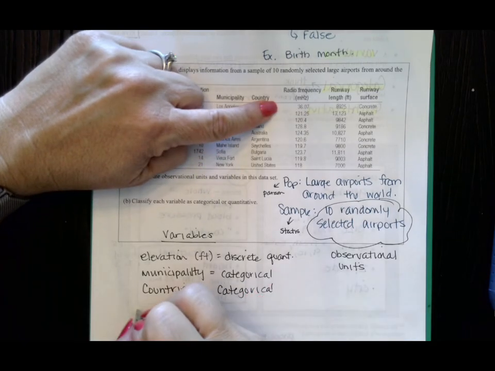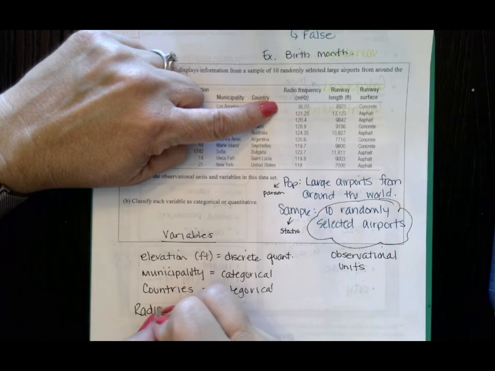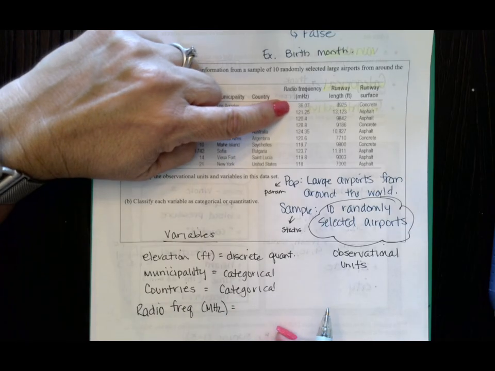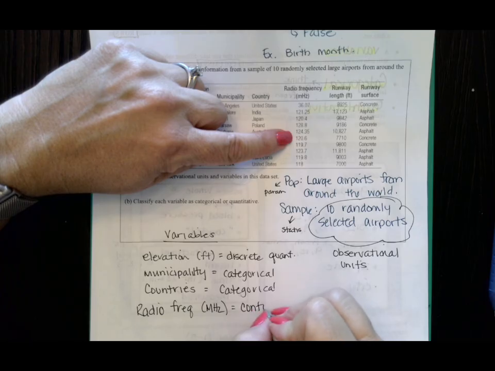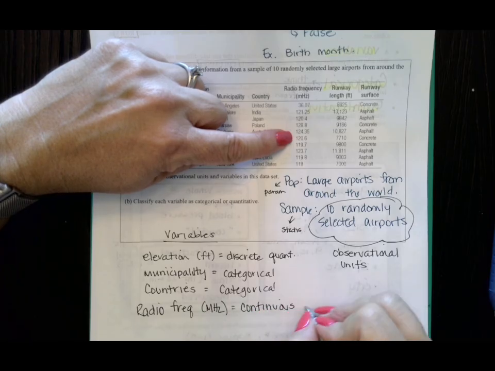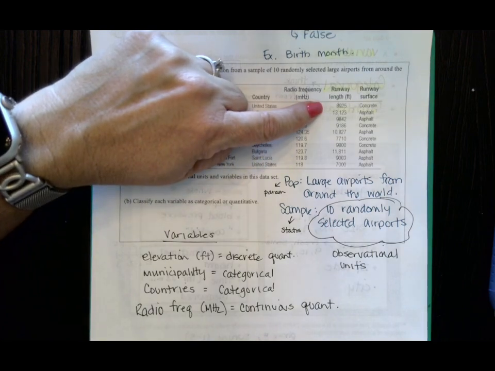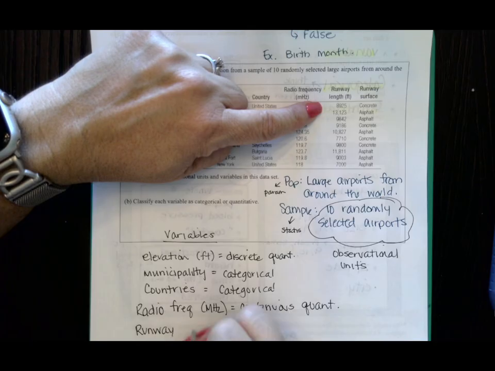Next category here is going to be radio frequency. And this is going to be in megahertz. And if we look at this, I see fractional components. So this is going to be continuous quantitative. All right. Next I have runway length. And this is in feet.